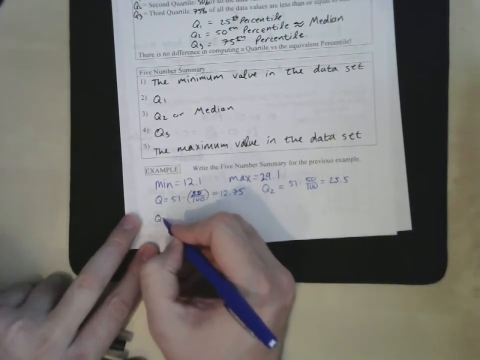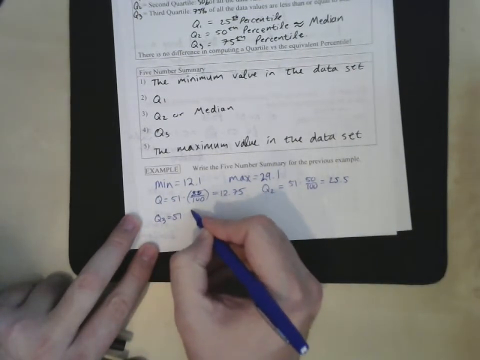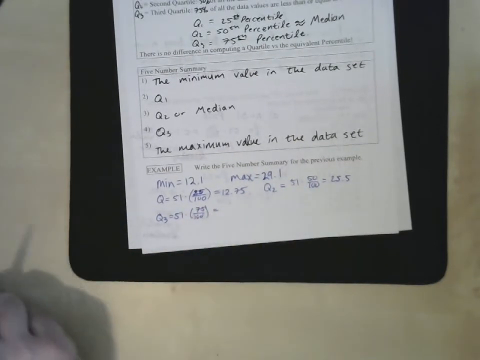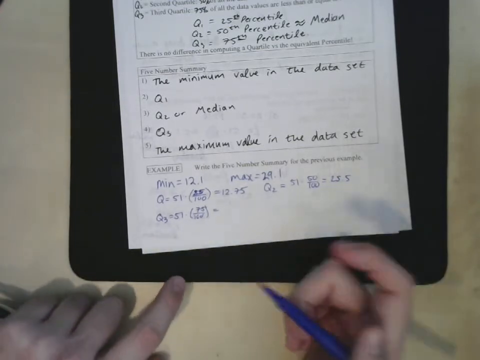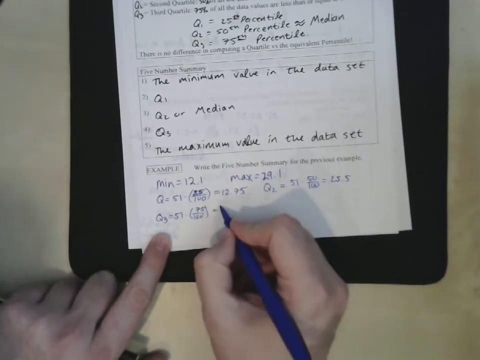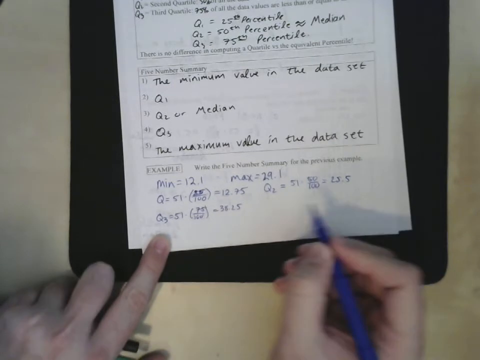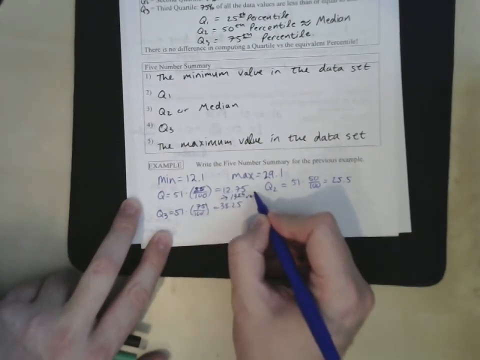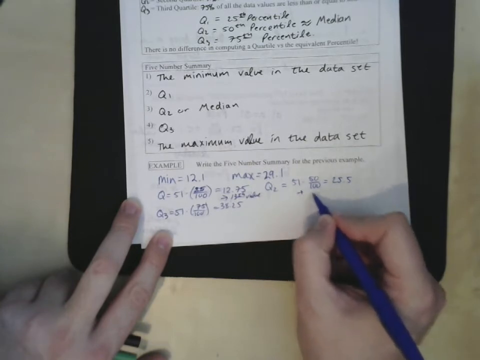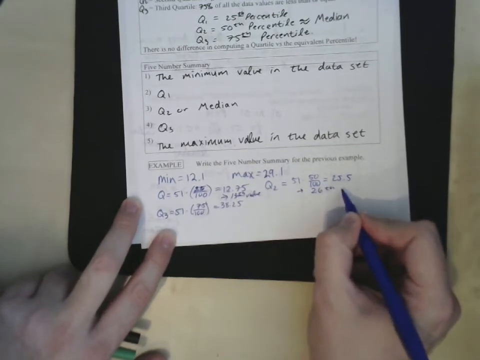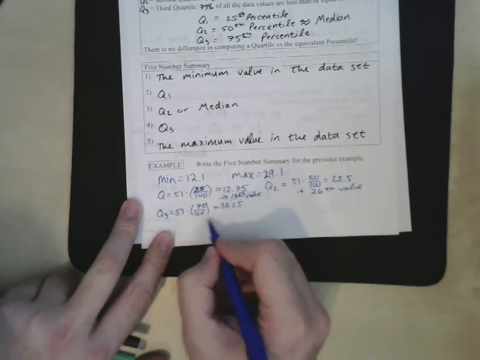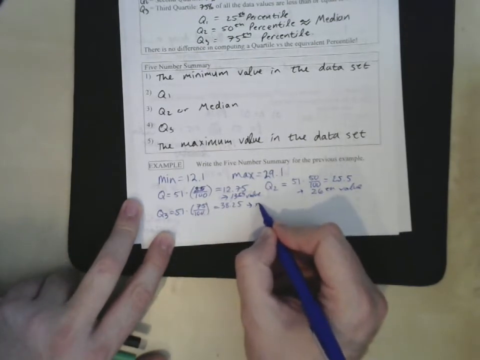And Q3, 51 times 75 over 100, is 38.25. So this means for Q1 we're going to take the 13th value. For Q2 we're going to take the 26th value. And for Q3 we're going to take the 39th value.